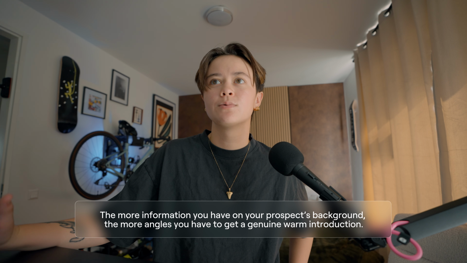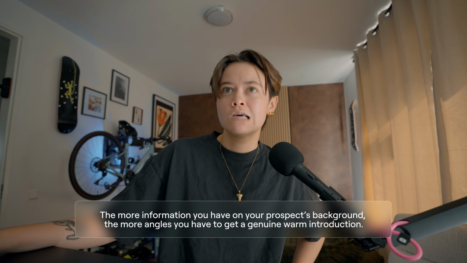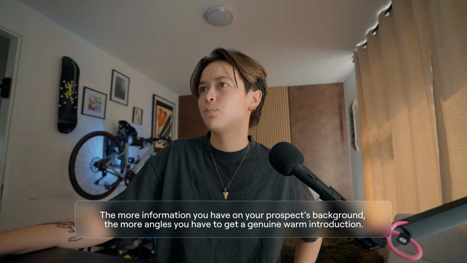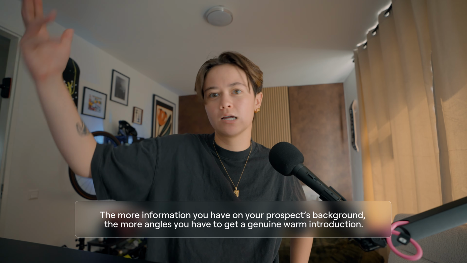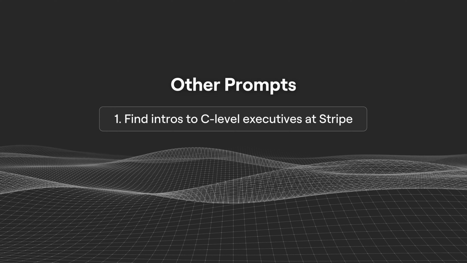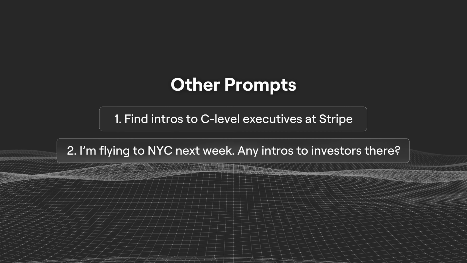All this information really just matters because the more information I have on someone's background, the more angles I have to find a genuine connection. Former employees, school, shared investor, these are all my potential paths in. That's everything I'm seeing here. You can also get creative with your prompt asks, like saying, "Find intros to C-level executives at Stripe," or "I'm flying to New York City next week. Any intros to investors there?"